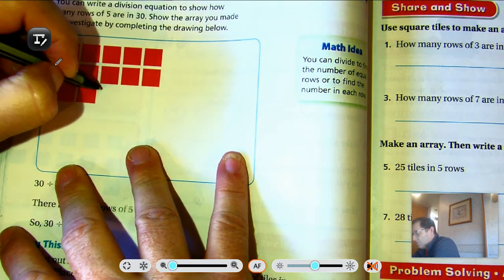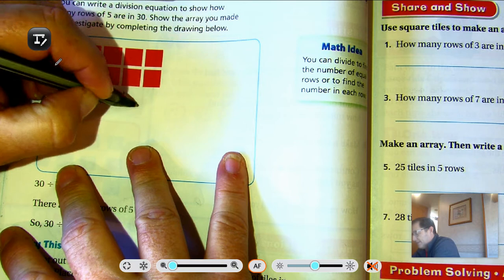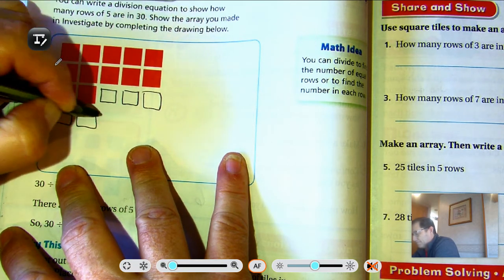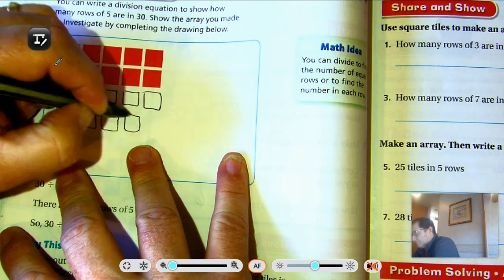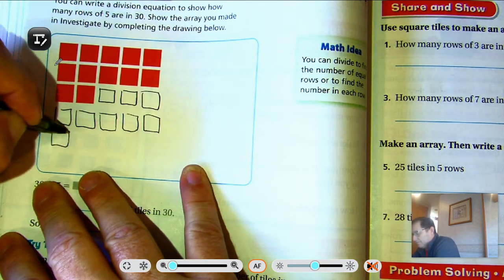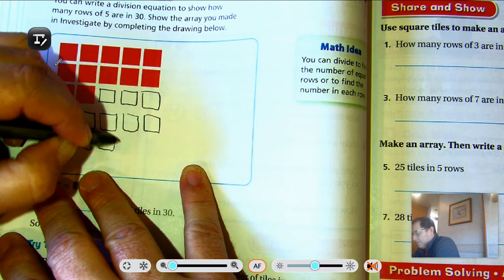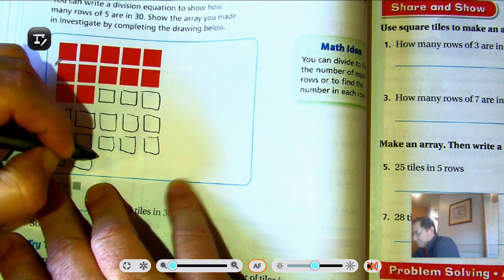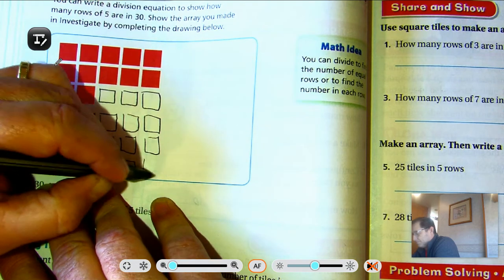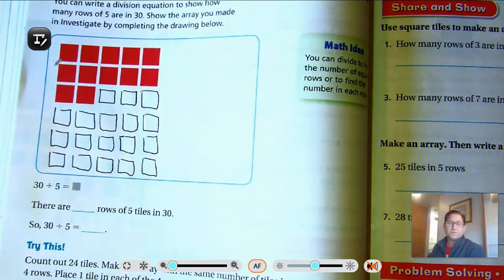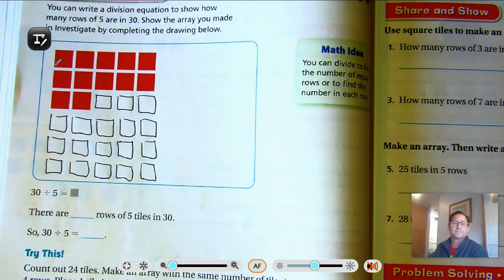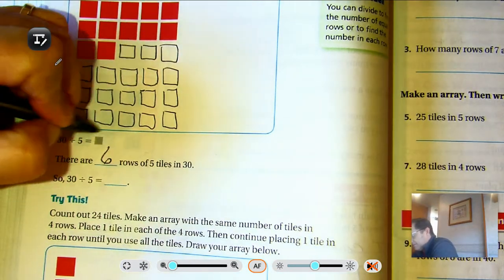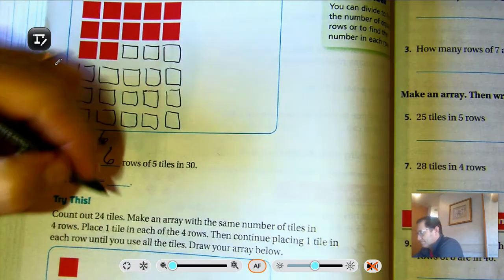So that's 2 rows, 3, 4, 5, 6 rows of 5. Okay, so 30 divided by 5 is 6.